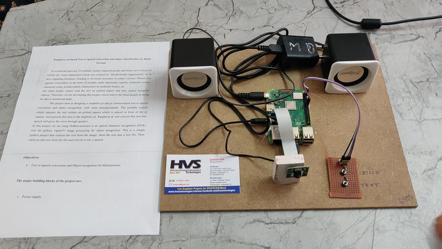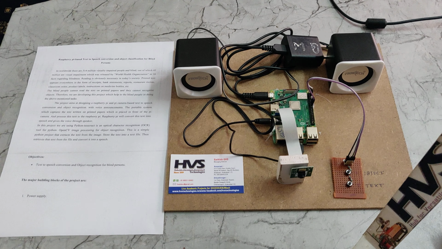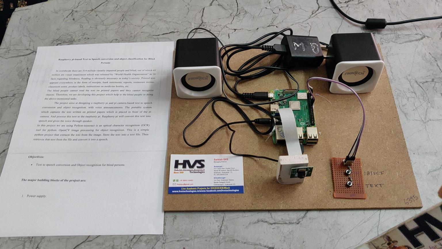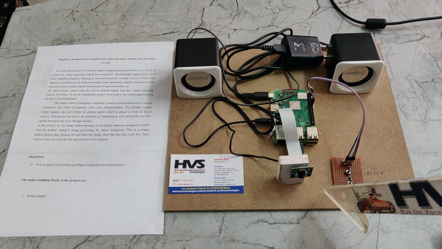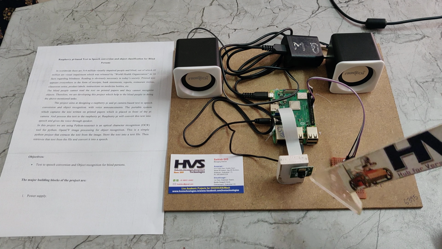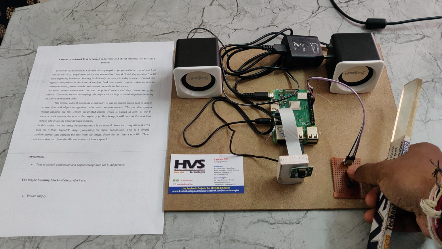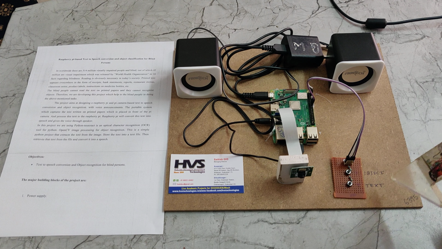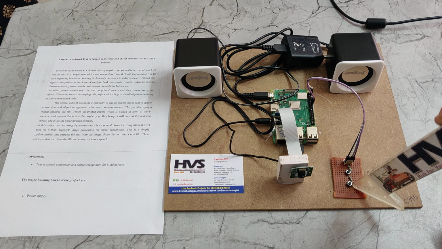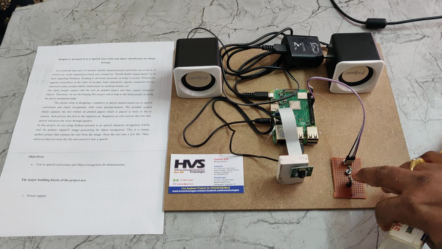Welcome to the first demonstration of Raspberry Pi based text-to-speech conversion and object detection and classification for blind persons. The main input of this project is the Pi camera. The main application is that it will capture the images in front of the camera, and based on the selection, it will extract the text when we select the text switch, and detect and classify the objects when we select this switch.